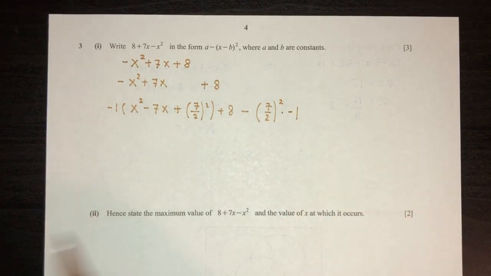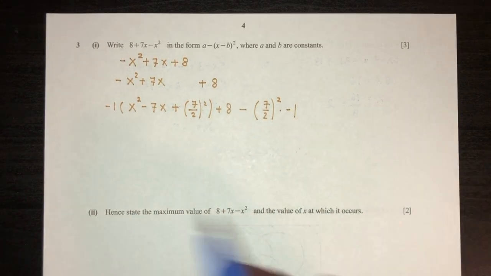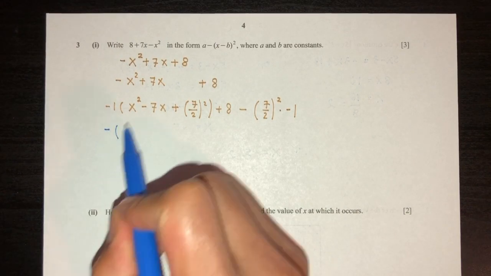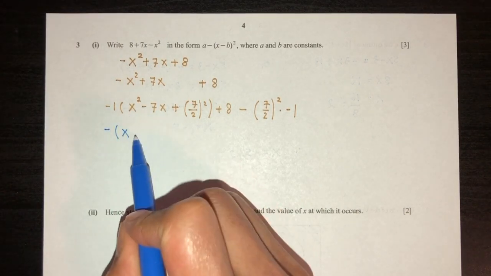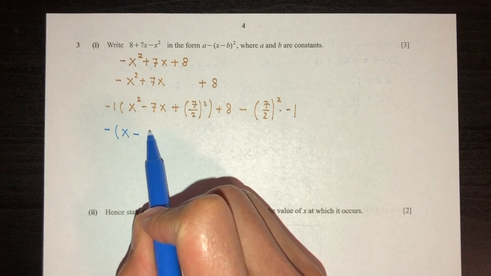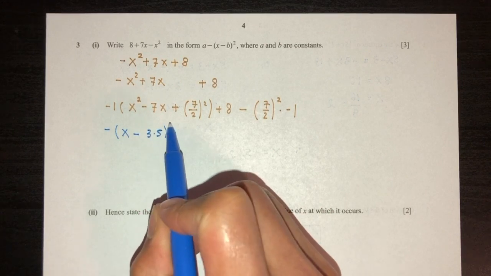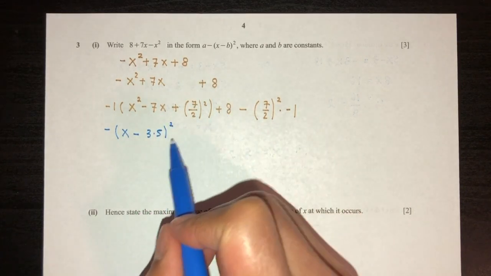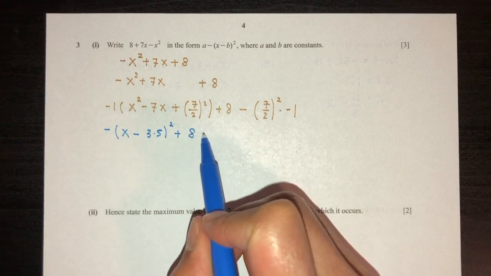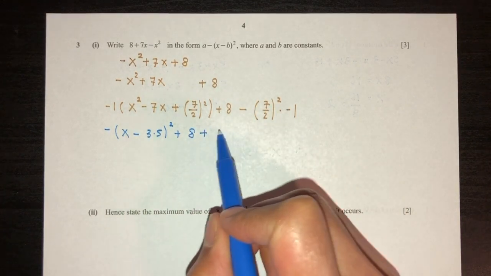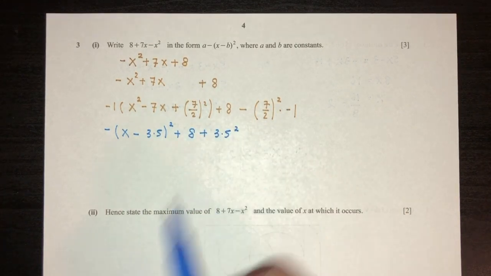Okay, now if you simplify, this will become minus, this is x, here we have minus, and here we have 3.5, and that will be square. Then this will be plus 8, minus becomes plus 3.5 square.